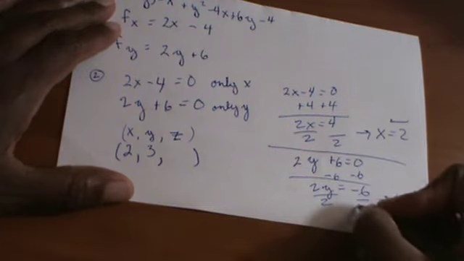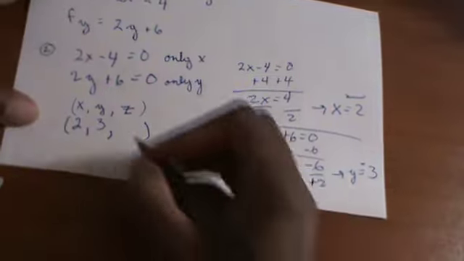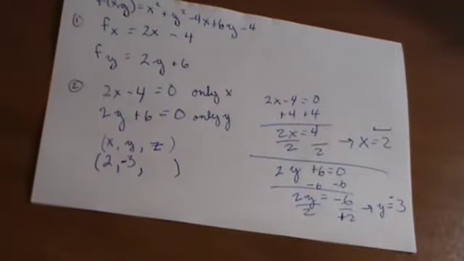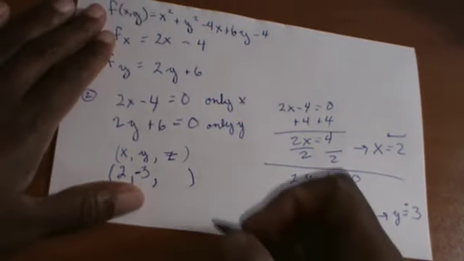I've made an error. This should be positive here, right? So this should be negative 3, right? So this would be negative 3 here. Okay, so the question is, how do you get this last coordinate, x, y, and z?